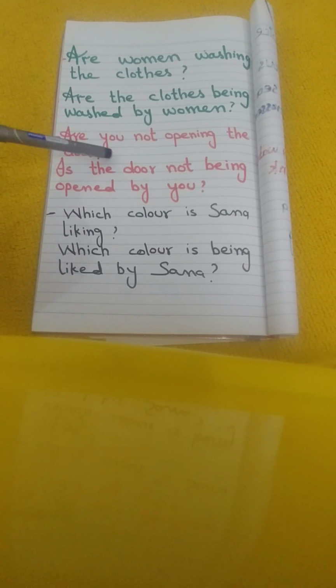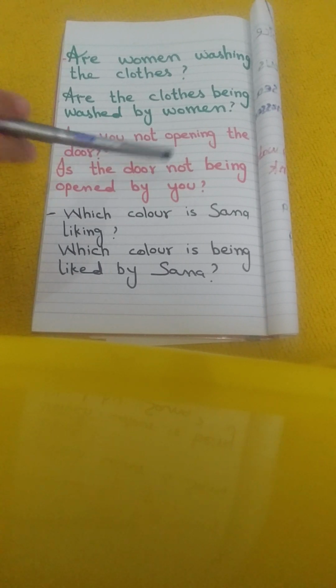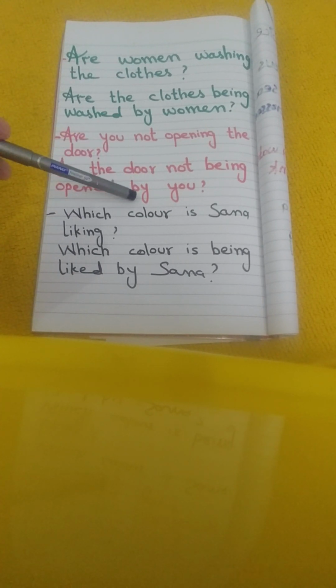Are you not opening the door? At the end, you can see the question mark. Why have I used is? What is the reason behind this? Because the door is singular. That is why I have used is. With singulars we will use is. With plurals we will use are. Is the door not being opened by you? At the end, question mark.